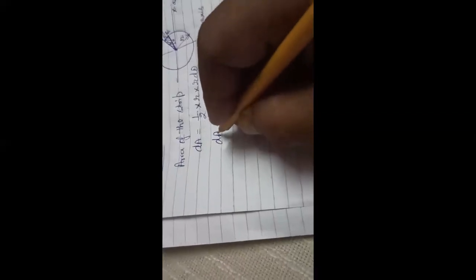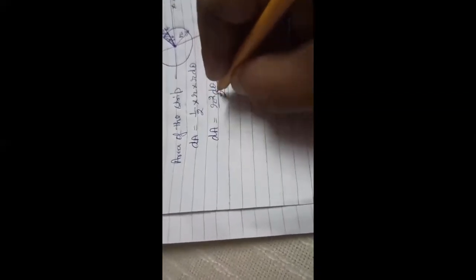Now the moment of this area about this x-axis. We have to find out the moment of this area about this x-axis. So we have calculated earlier the centroid of the triangle. The centroid of the triangle is, from here it is r by 3, and from the center it is 2 by 3r.